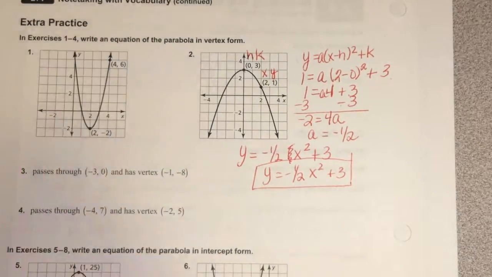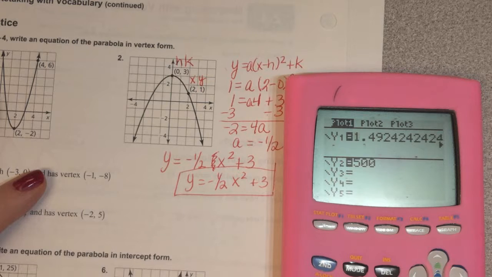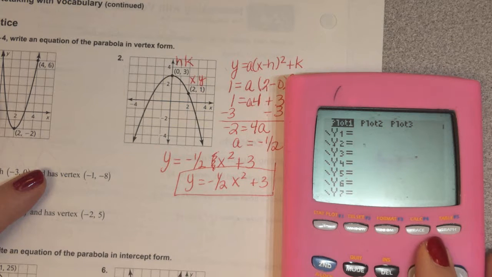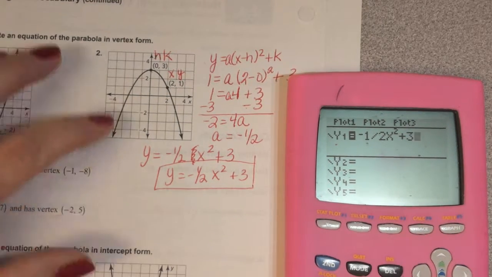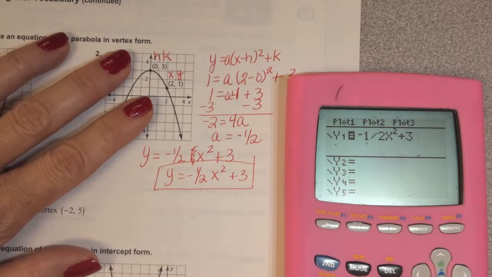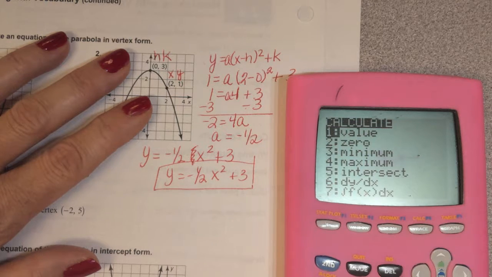Now, if I'm taking a test, I would like to make sure that this is right. I'm going to show you a way that I can do that. If I want to check this, I can just put this into my calculator: negative 1/2 x squared plus 3. If I want to know if these points are right, where's a quick way I can do that? Go to what? No, that's how I put in a bunch of points. I actually want to go to the what? Okay, I can do that. Second trace, calculate a value.